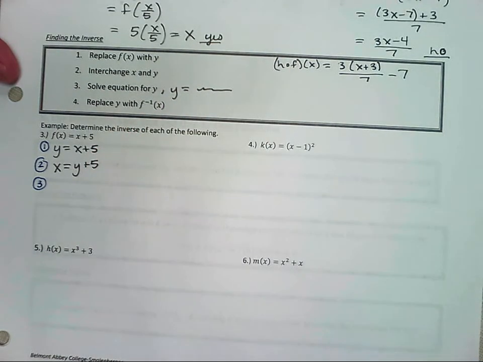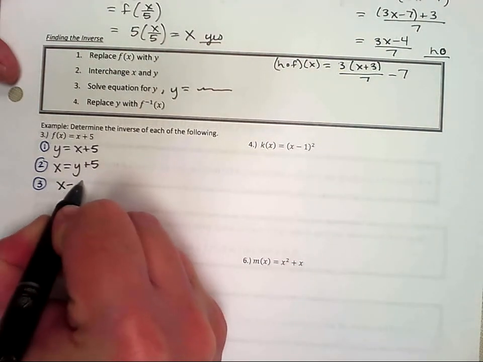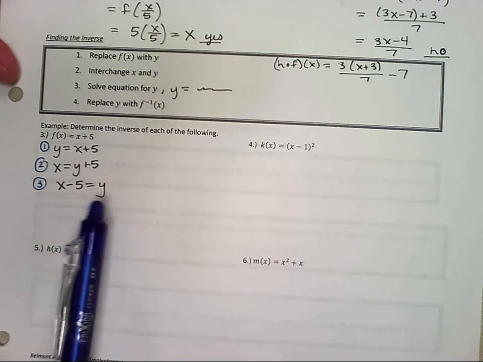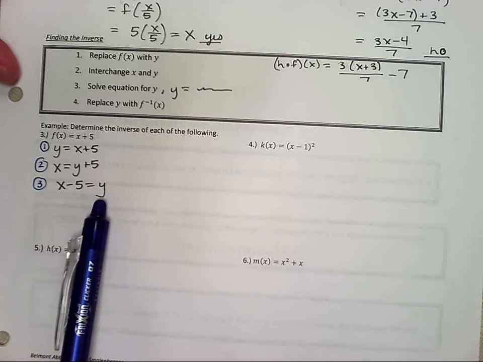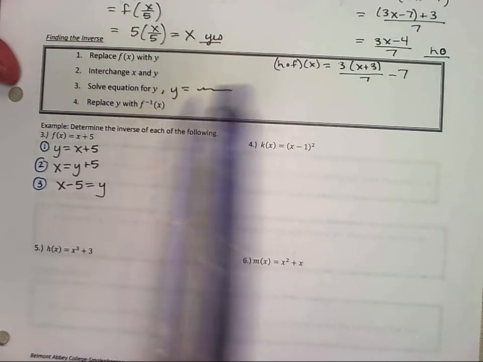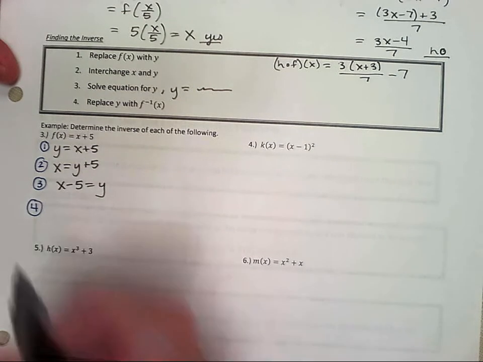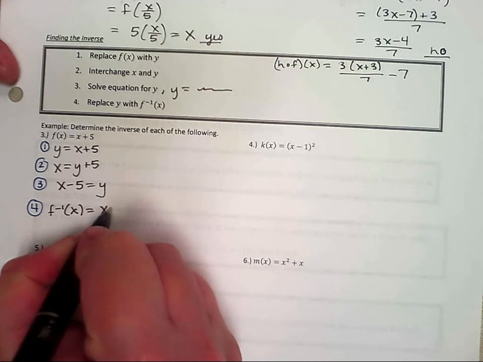Y equals whatever. It doesn't matter. Just solve for y means y equals. So I'm going to subtract 5 from both sides. I get x minus 5 equals y. So I have y equals. So I'm done solving for y. I've completed step 3. So step 4 is replace y with f inverse of x. So f inverse of x equals x minus 5.